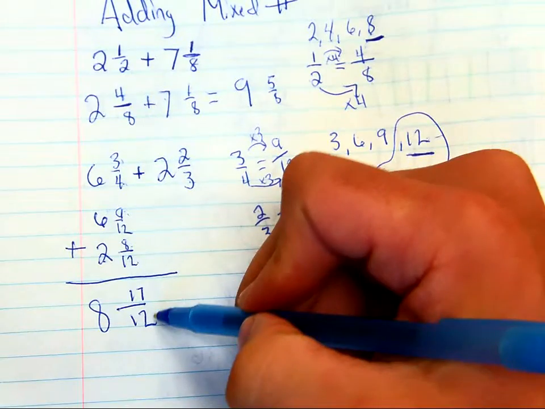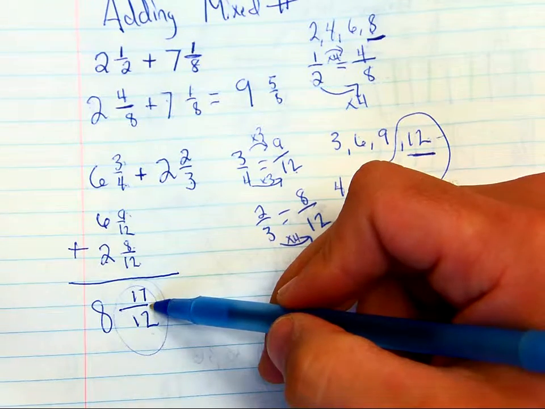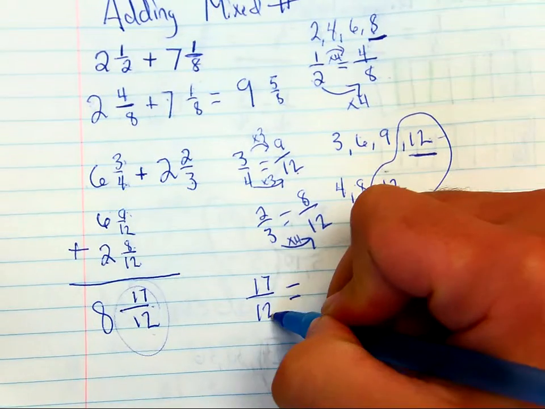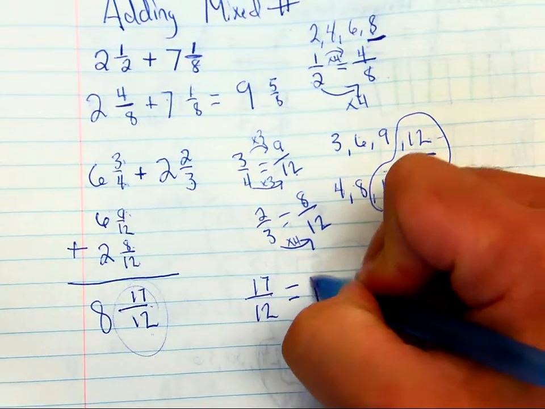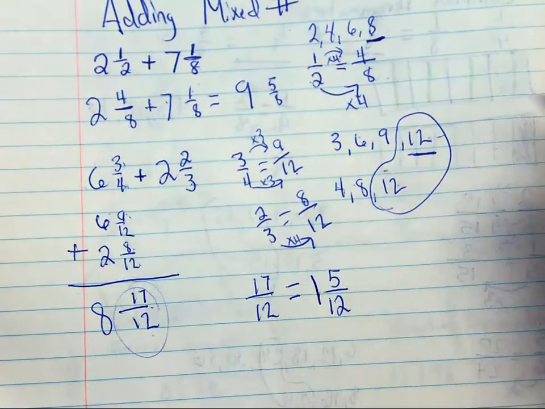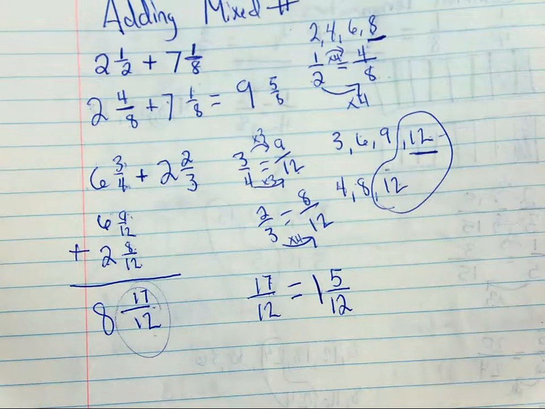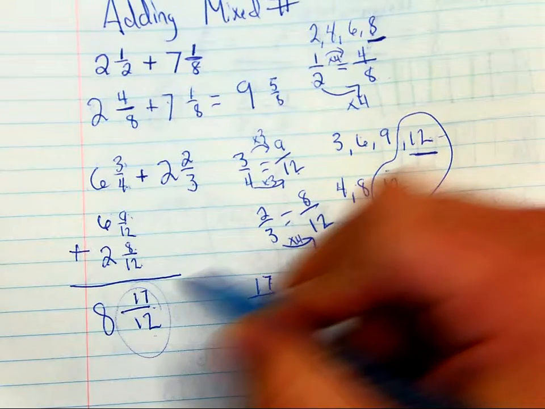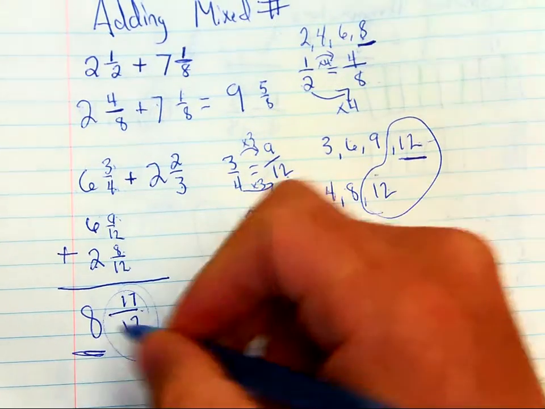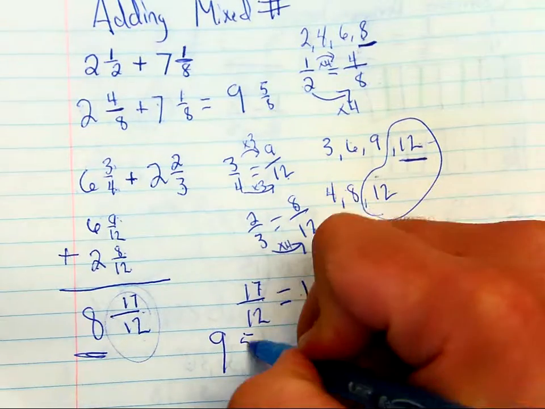And you'll notice this part right here, 17 out of 12, that is an improper fraction, so I need to change that. 17/12. 12 goes into 17 one time with 5 left out of 12. 17 divided by 12 would be 1 with 5 left over. So what do I need to do? I need to add the whole number to it also. So that's going to give me, overall, 9. 8 plus 1 makes 9, and 5/12.